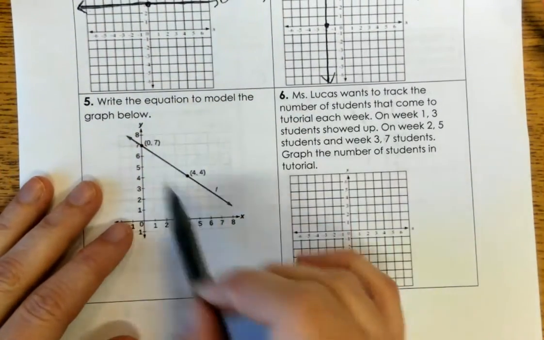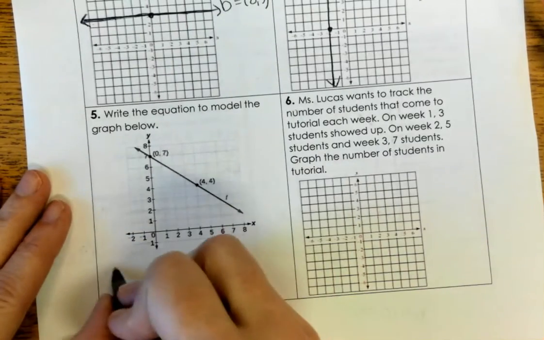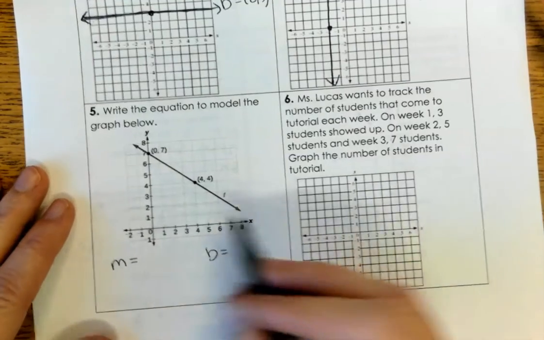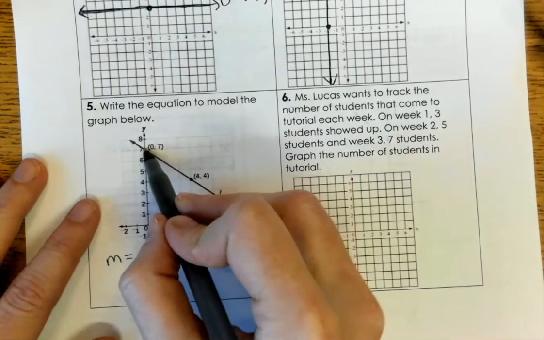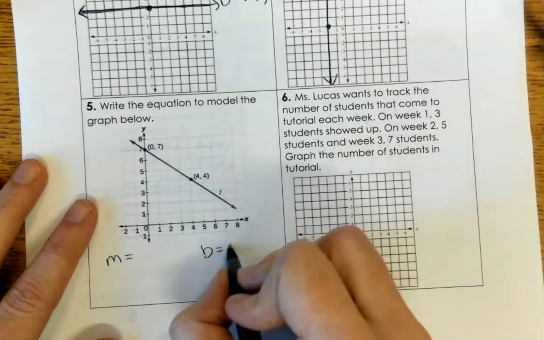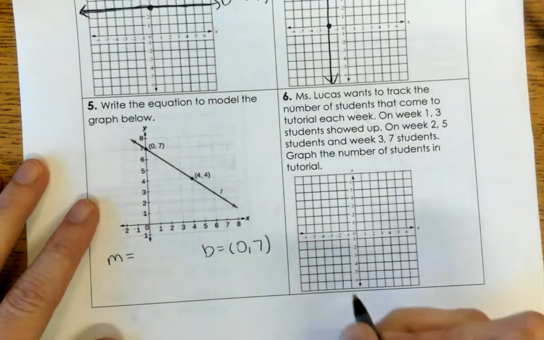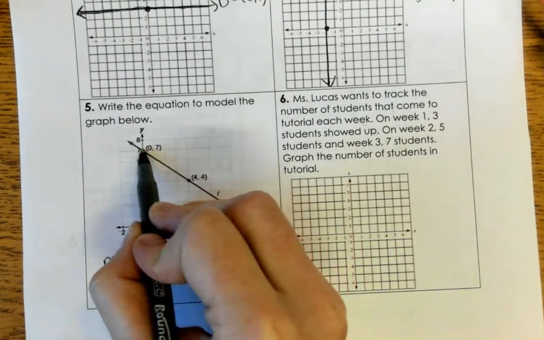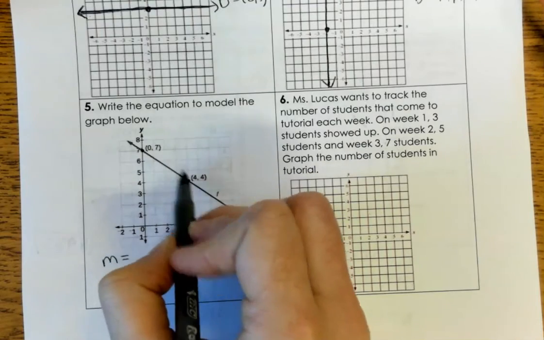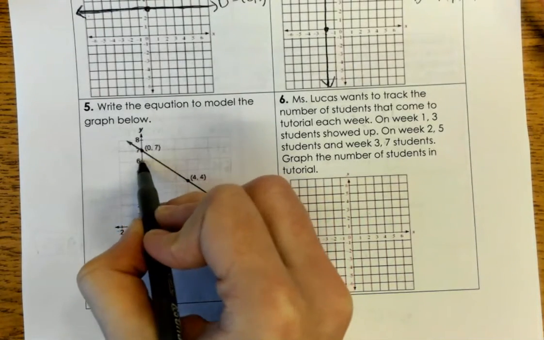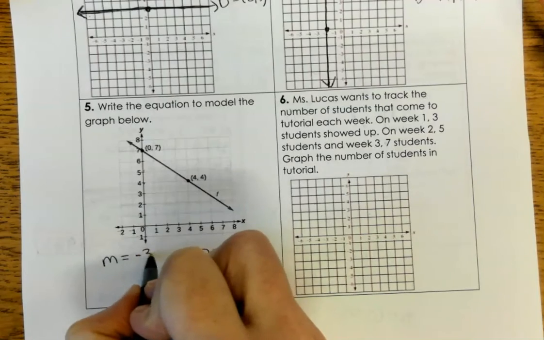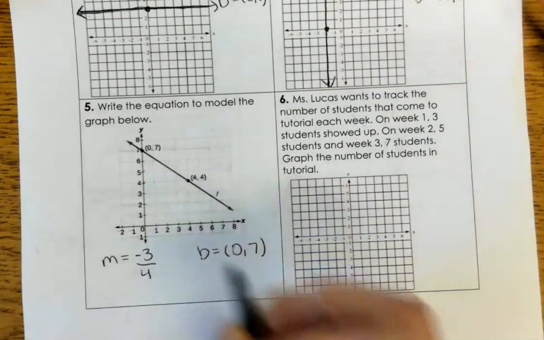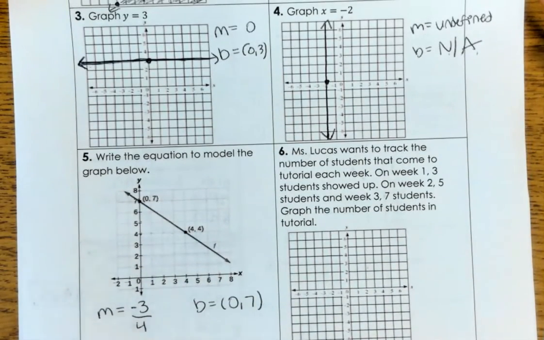All right, write an equation to model the graph below. To write the equation, I need the slope and the y-intercept. Looking here, I can easily identify the y-intercept. It's where it hits the y-axis, and the x value is 0. So my y-intercept is (0, 7). Let's take these 2 points and see how far I have to go to get from here to here. I need to go down 3, and right 4. So it looks like my slope is going to be -3/4.